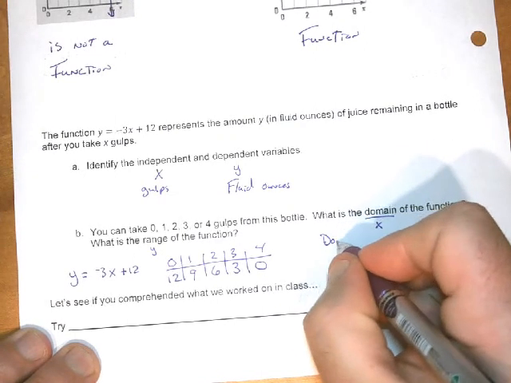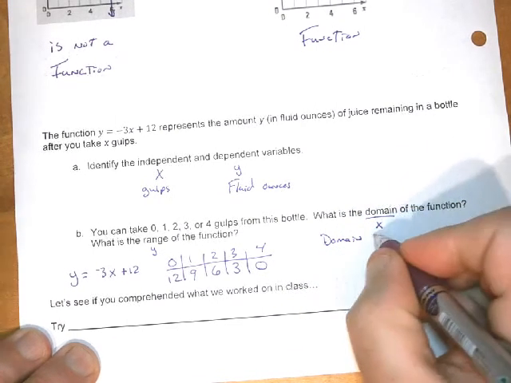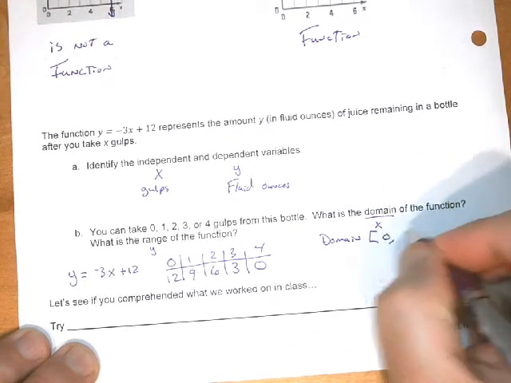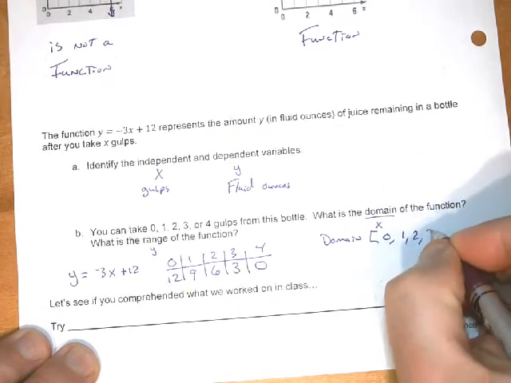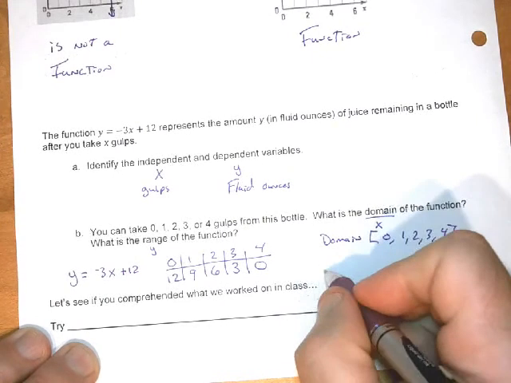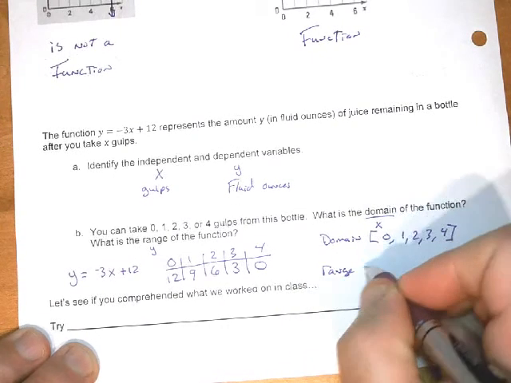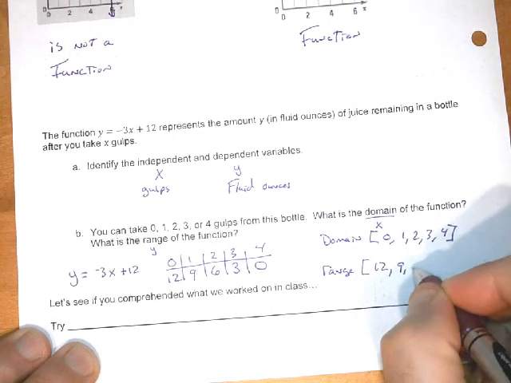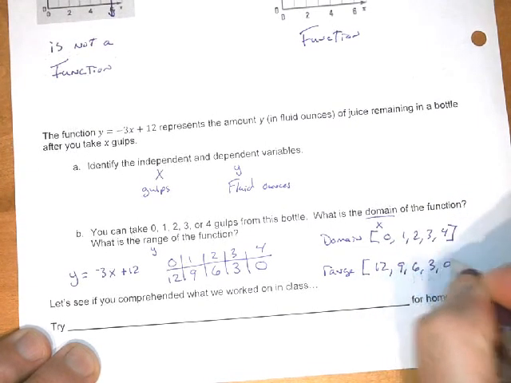So identifying the domain, the independent. Our domain here, I'll just write it as domain. And sometimes you'll use brackets here as well. 0, 1, 2, 3, or 4 represents our gulps.